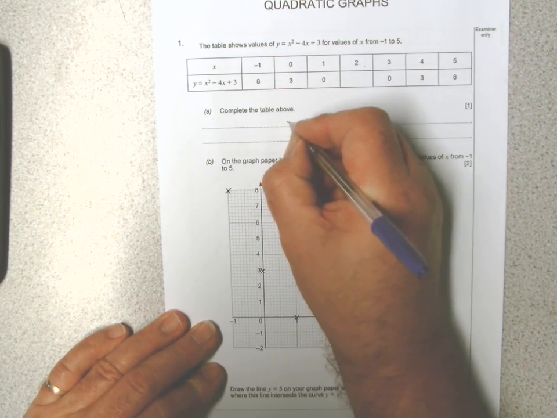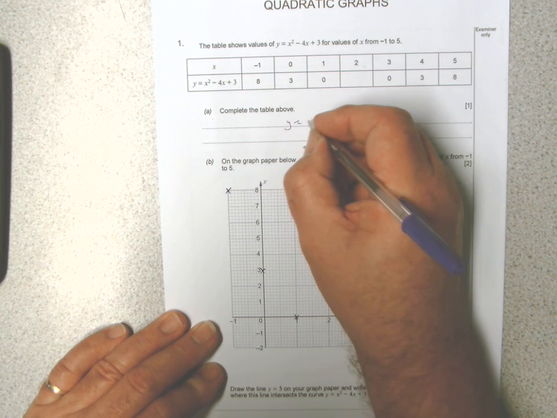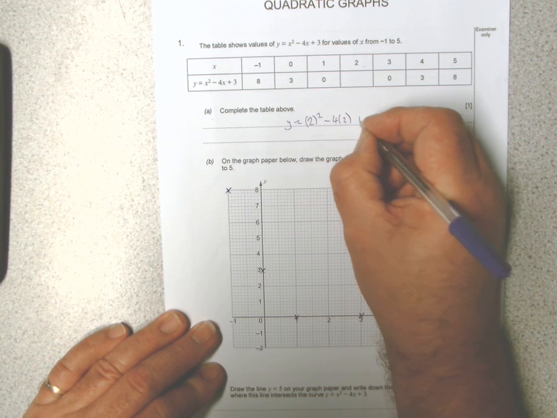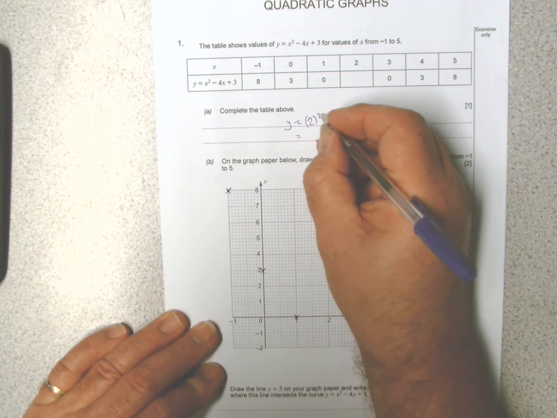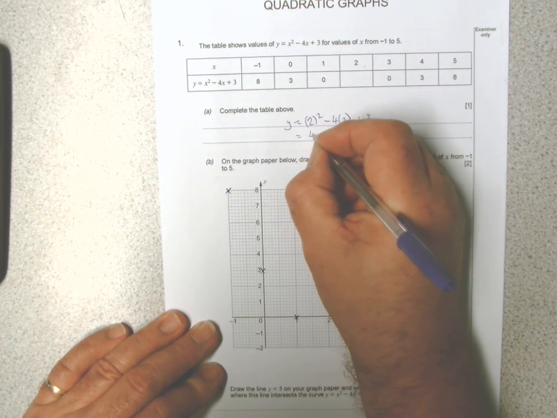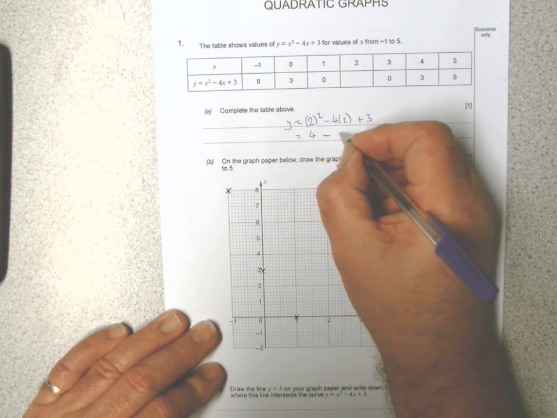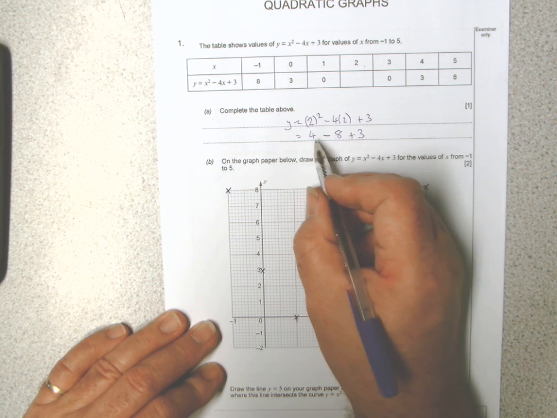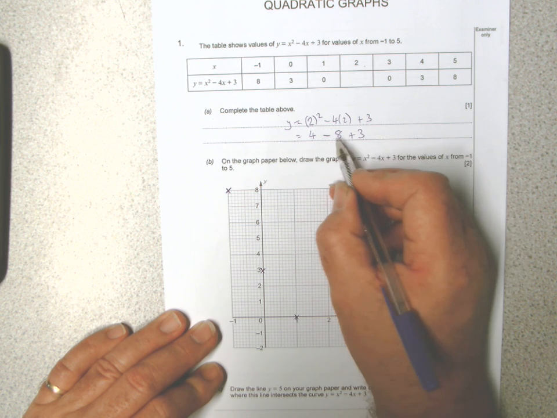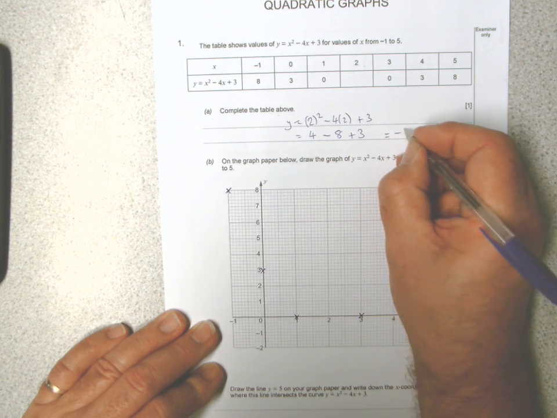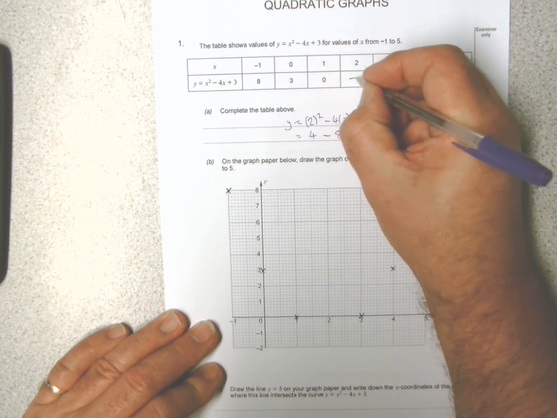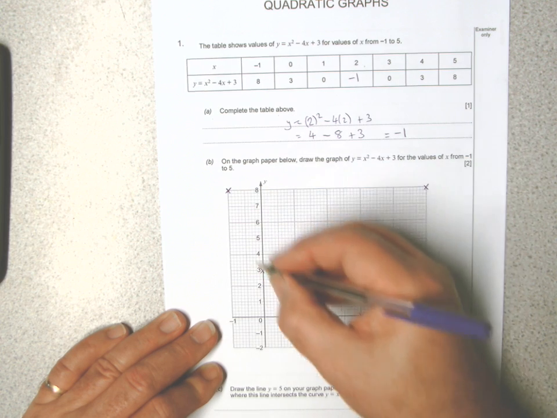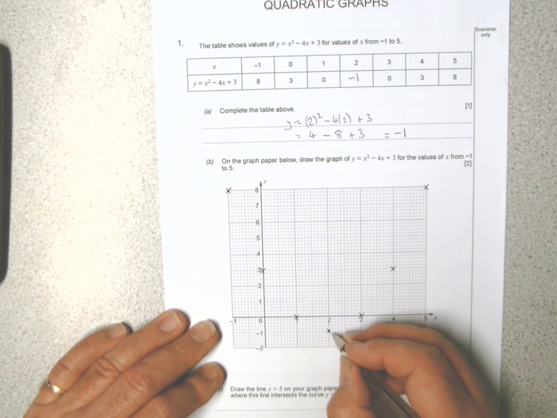So when I see an x, I put a 2, so it'll be 2 squared minus 4 times 2 plus 3. 2 squared is 2 times itself, which is 4. Minus 4 2s are 8, add 3. So I've got 4 and 3 is 7, take away 8, that is -1. As you can see there, when I looked at the curve, I expected it to be down there, so I put in -1.